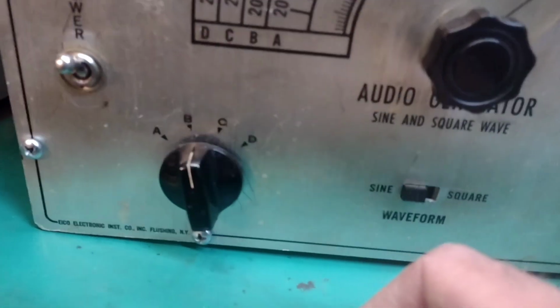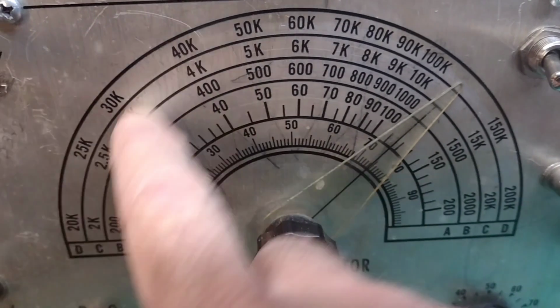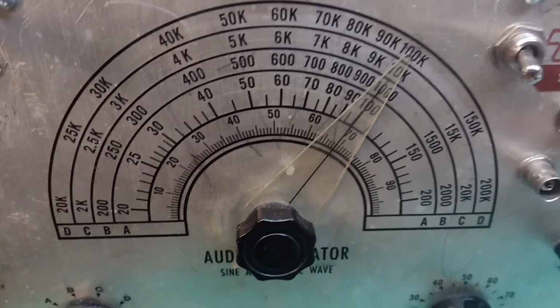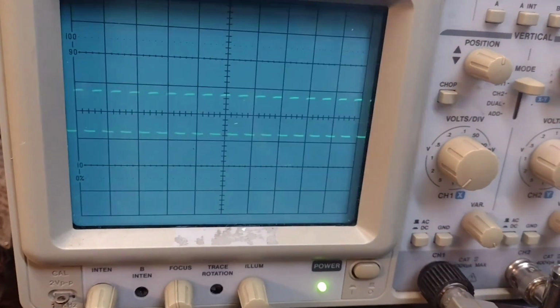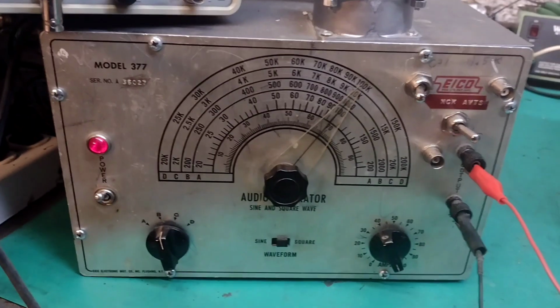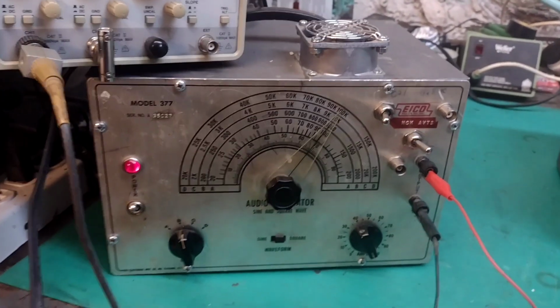We're on, let's see, channel B. The pointer's pointing on B, somewhere around 1,000 hertz frequency. And if we look at it on the scope, there it is. There's your 1,000 hertz. If we switch it to square wave, the signal becomes a square. But we want accuracy, and we don't really care about the internal amp there.